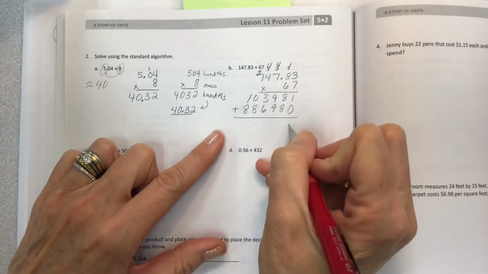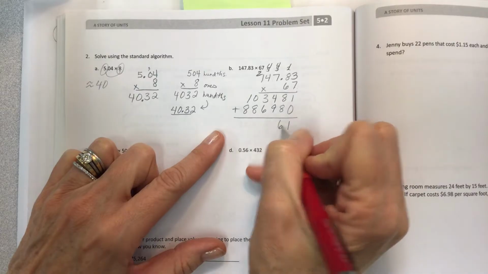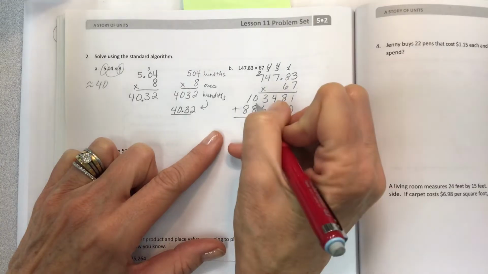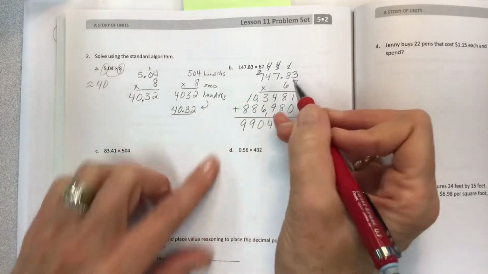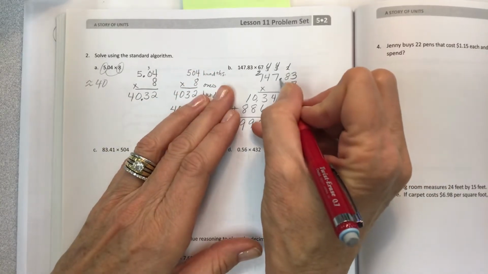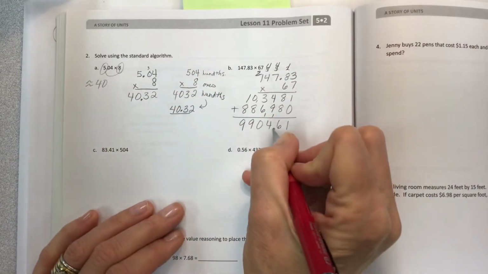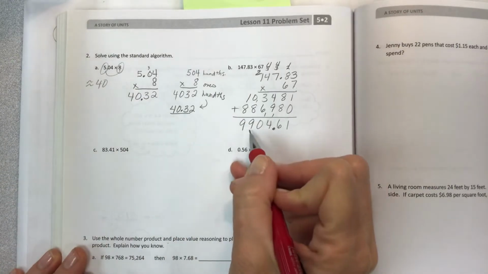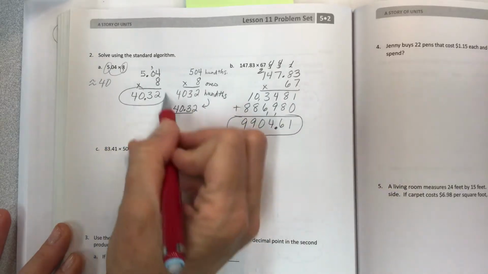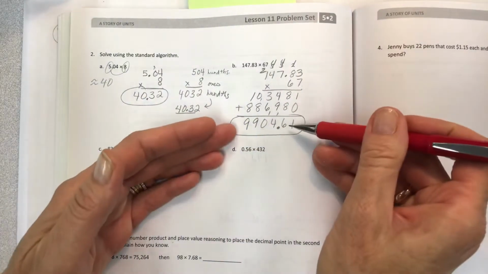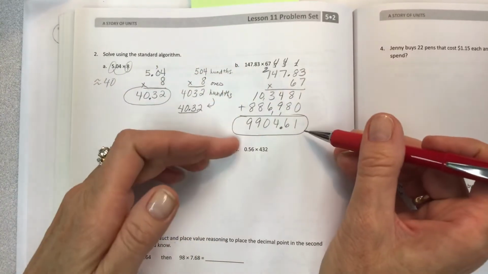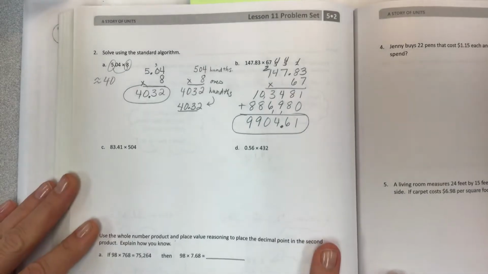Okay, now we're going to add. So bring it down. 8 and 8 is 16. 9 and 1 is 10 plus 4 is 14. 6, 9, 10. Carry the 1, 9, and 9 again. Now, standard algorithm. If this is with the decimal, this would be hundredths here. It's hundredths here. So put the decimal in. 9,904 and 61 hundredths. Okay, so standard form answer, but it's because it's hundredths here times ones makes hundredths. Okay, next.